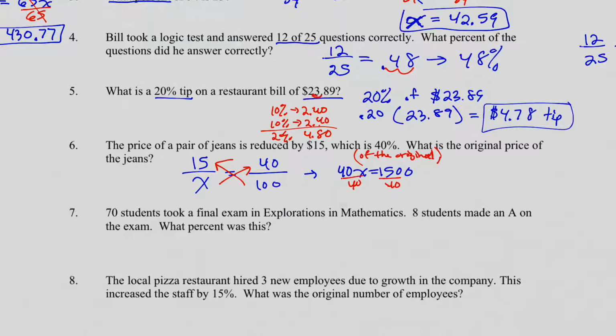Okay, 1500 divided by 40. And x is going to equal 37.5. And this is money, so $37.50.